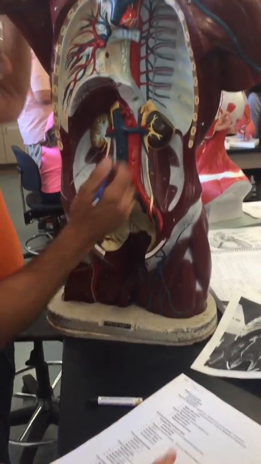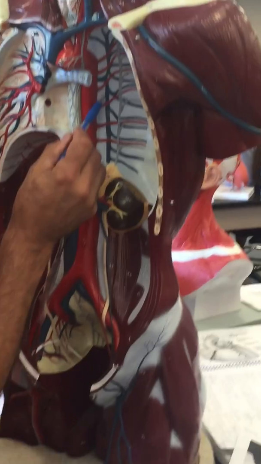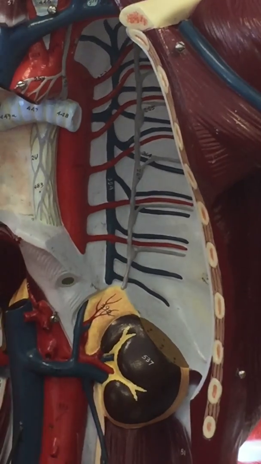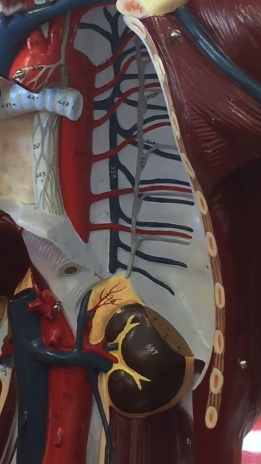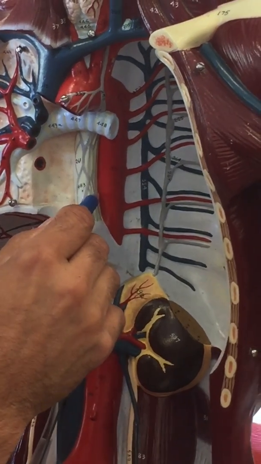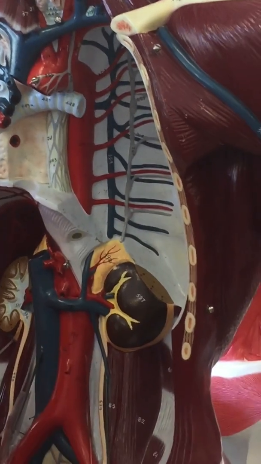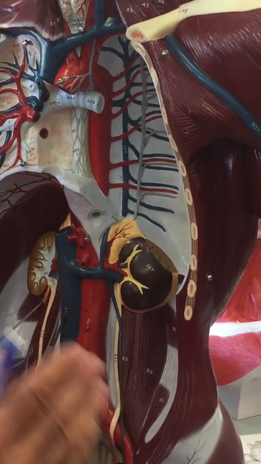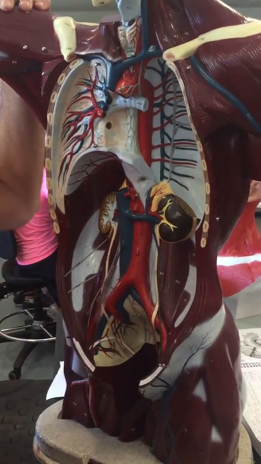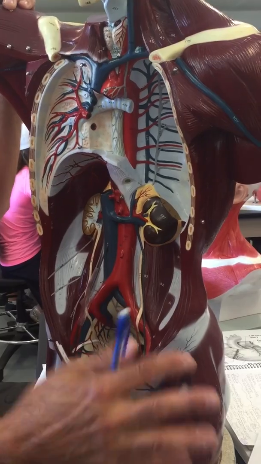Now the azygous, this blue one here, that goes vertical. That's the azygous vein. The hemiazygous vein cannot be seen. It's behind this side of the aorta, so you can't see it. In my other class at the other school, I can actually see it on another model, but I use the same list. I just delete what I don't have.